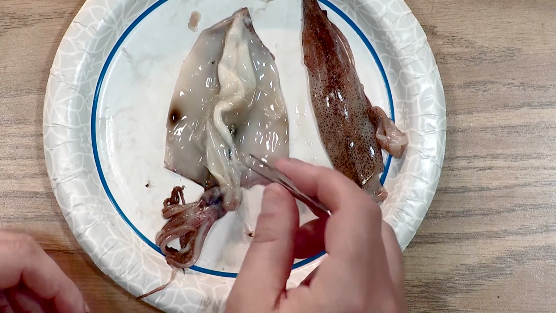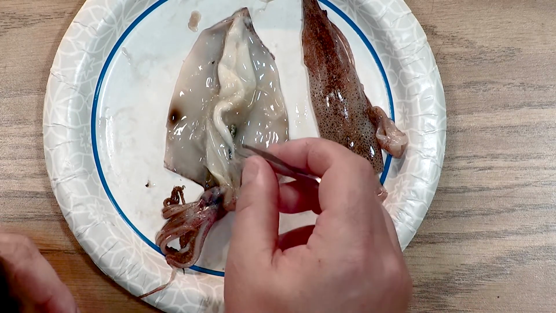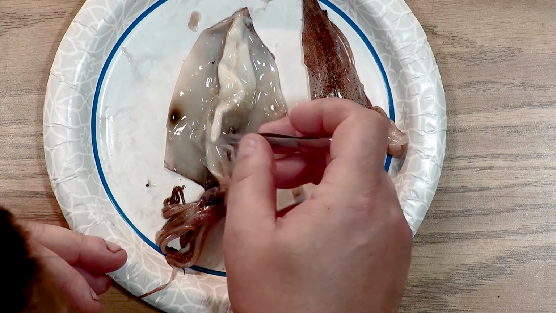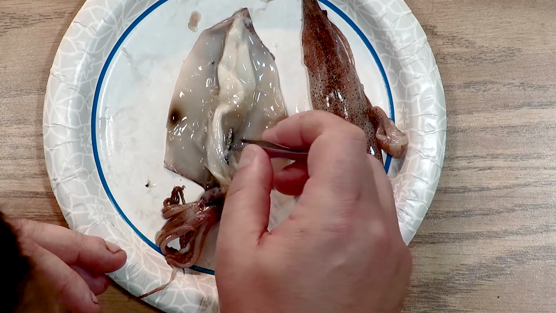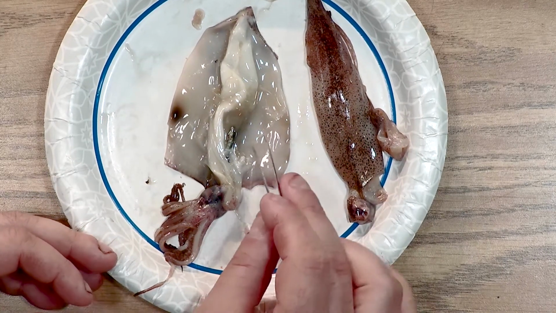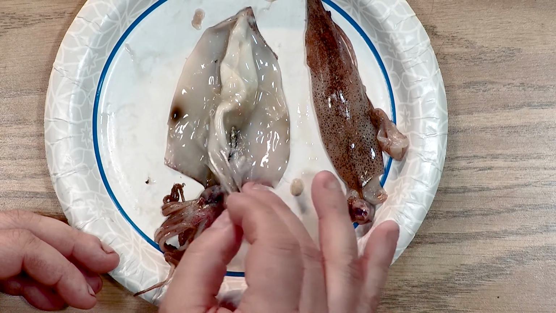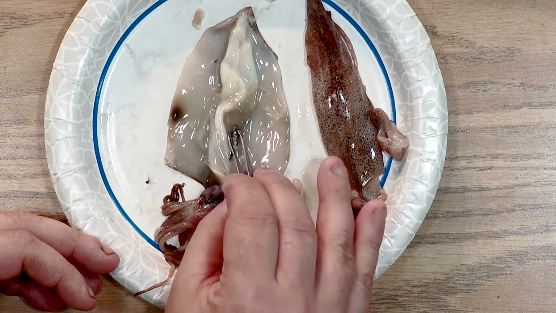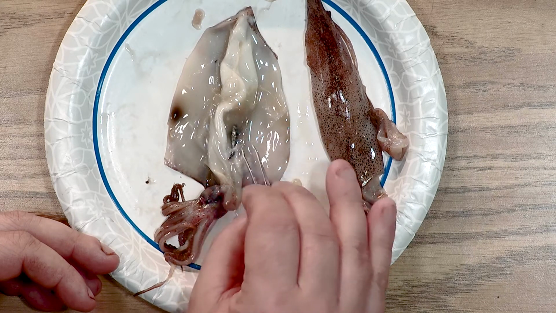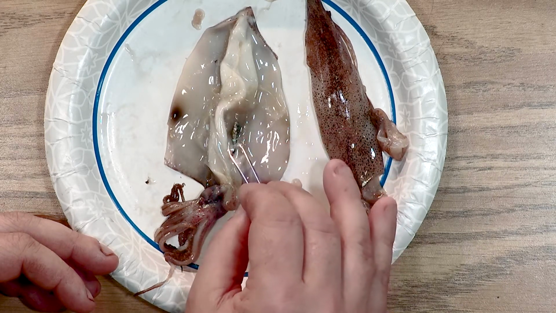First thing I want to point out, we talked about that ink, the ability to have the ink. Well, right here, I'm going to move this piece out of the way. You can see a shiny, once again, I'm going to use that word, iridescent or metallic looking object. And that is the ink sac right here.